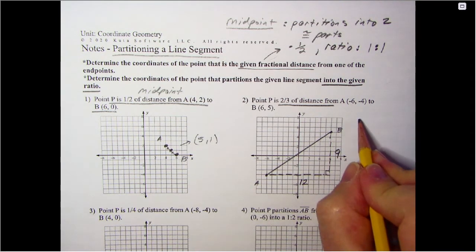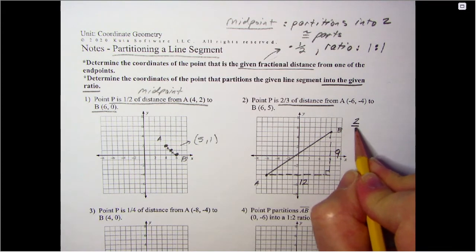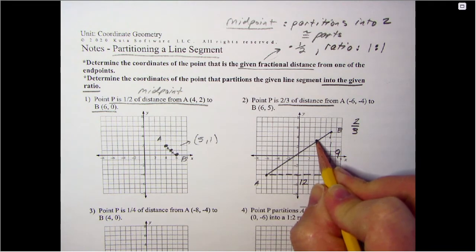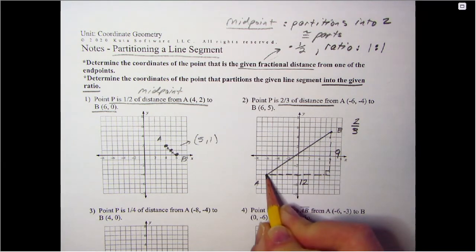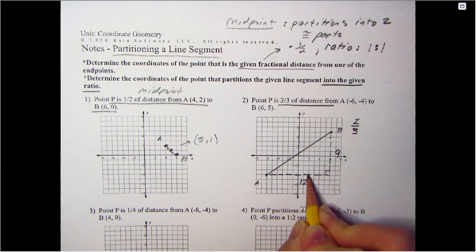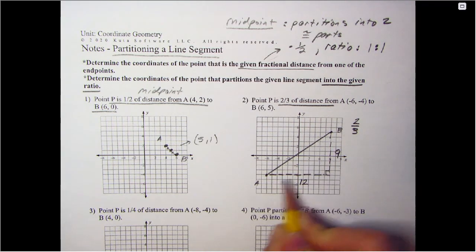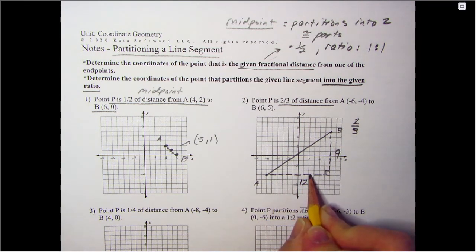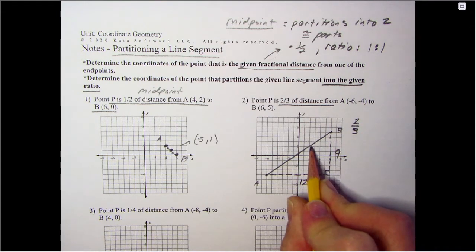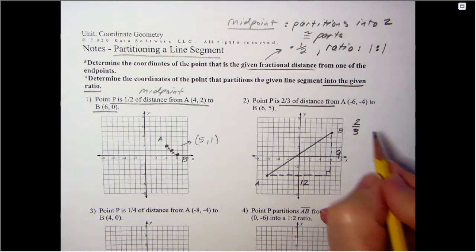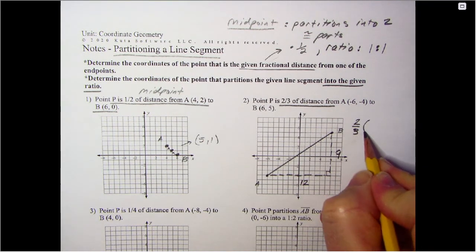Here's where the 2/3 comes into play. This point is going to be 2/3 of the way up this line. So that means it's going to be 2/3 of this 12 in the x direction, and it's going to be 2/3 of this 9 in the y direction. So if I go 2/3 of 12 and then 2/3 of 9, I should be able to find my point. Using the graphing method, and some of you are going to prefer this method, this is how you could find the location of this point.